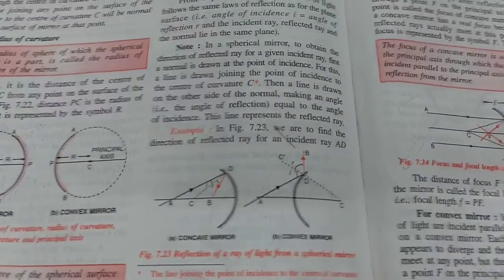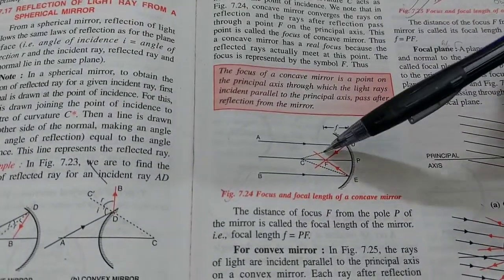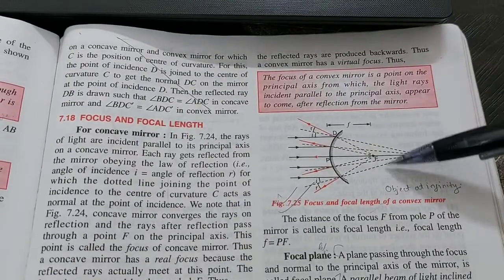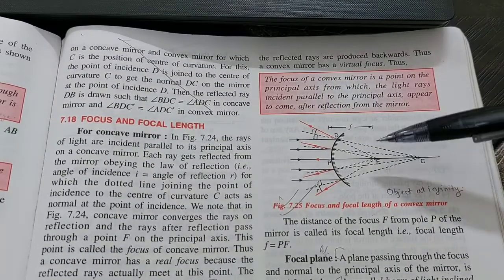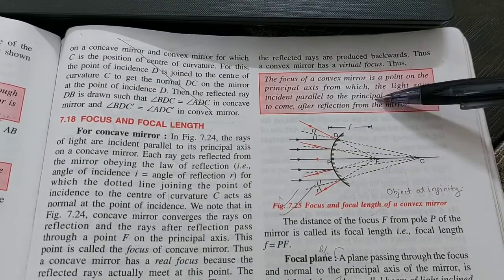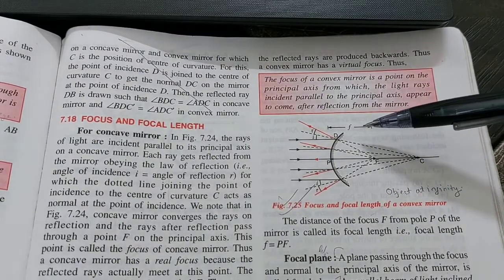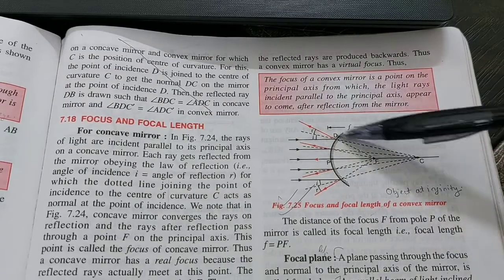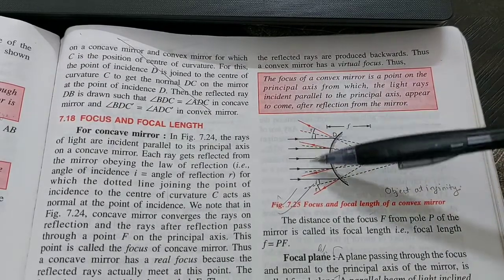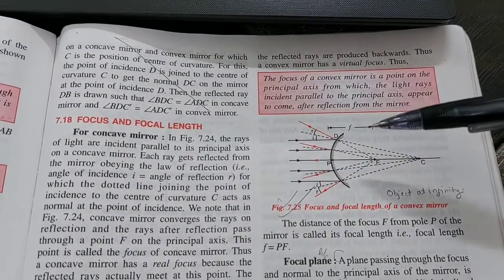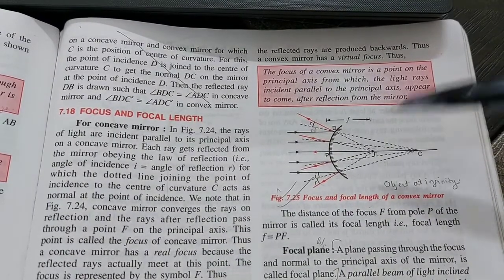Now, definition of focus for a concave mirror: where the parallel rays actually meet after reflection. And here the parallel rays appear to meet or appear to be coming from. So that's a virtual focus. That's the definition of focus of a convex mirror. So when you draw these diagrams, so many rays are not required, and even the normals are not required. Just 2 rays are enough. So double tick figure 7.25.